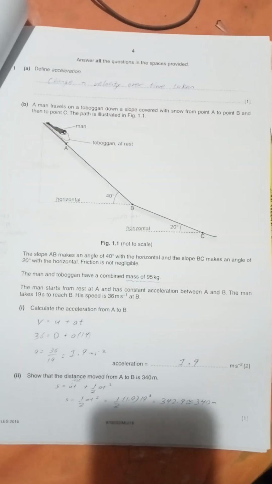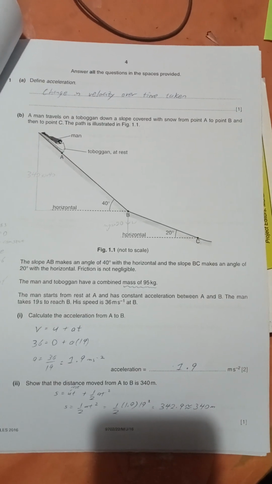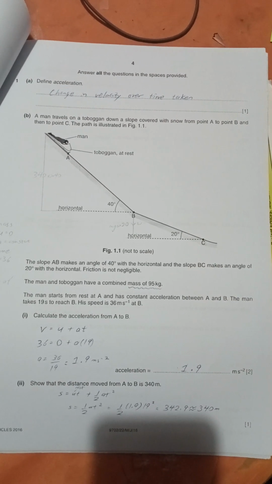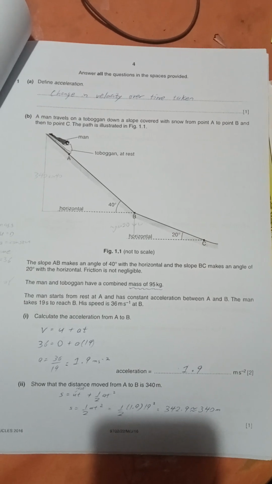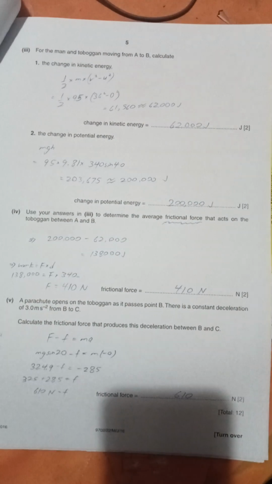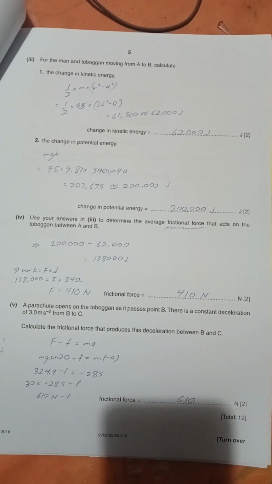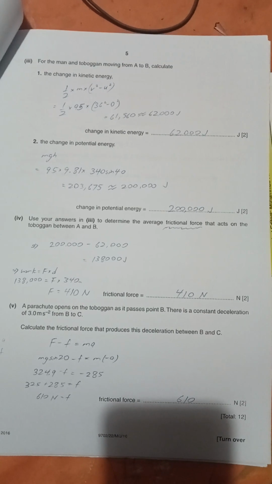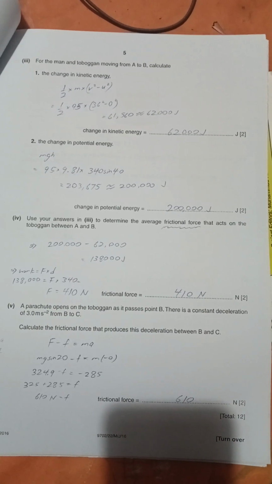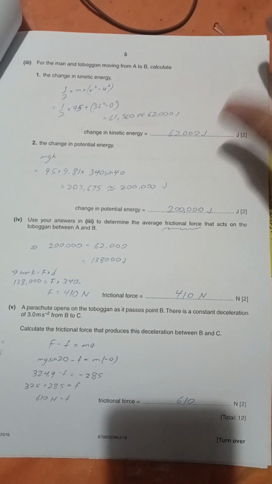Okay, so the first question is about kinematics, in which we will be initially defining acceleration and then using equations of motion to solve the next questions. Then we have a collaboration with the energy formulas, in which we will be finding kinetic energy, potential energy, and related to that we will be finding frictional force in the object.